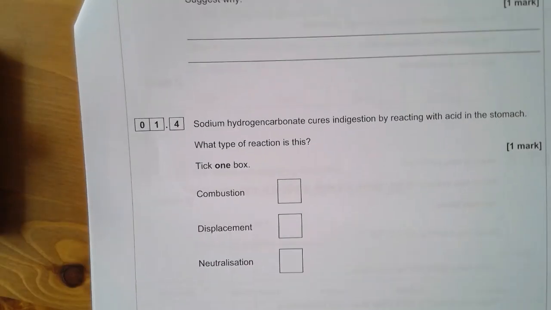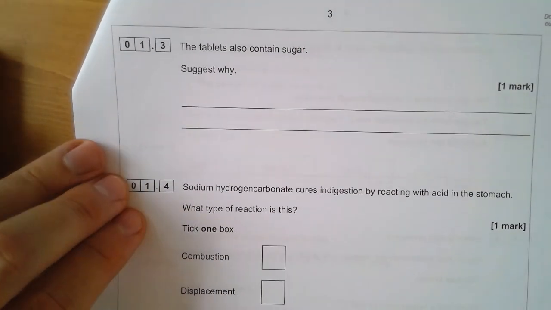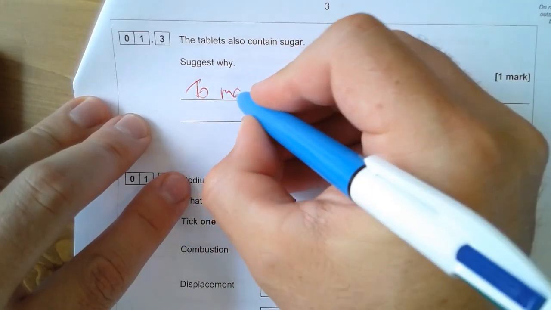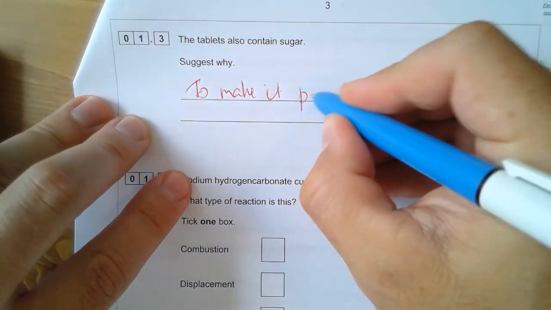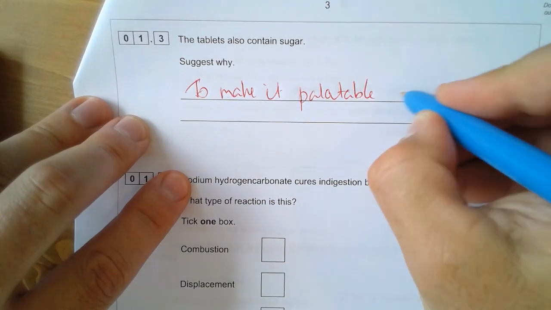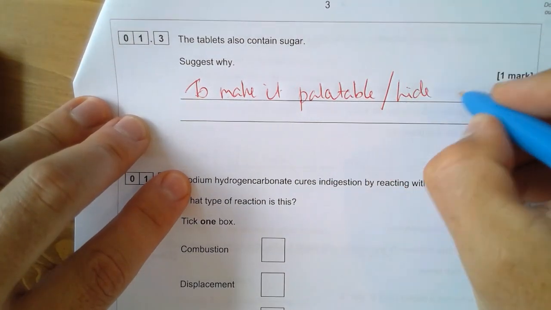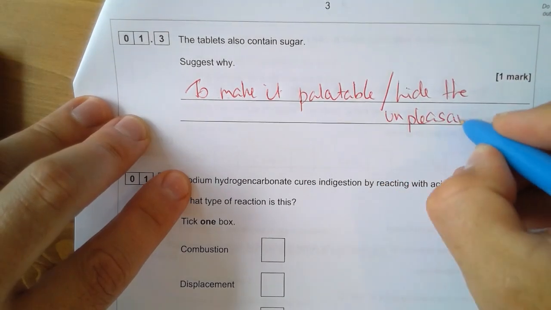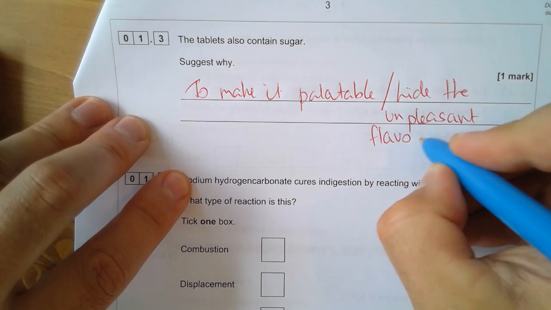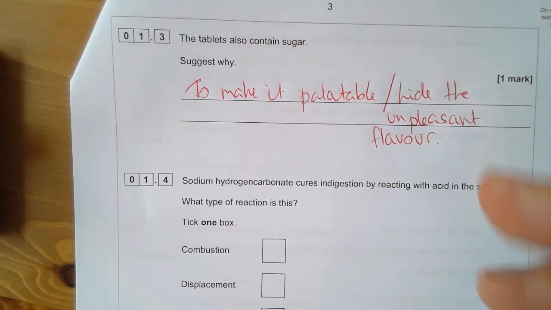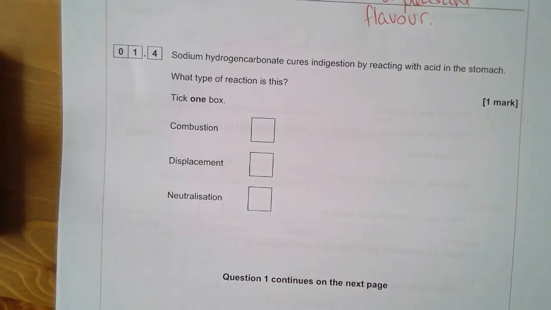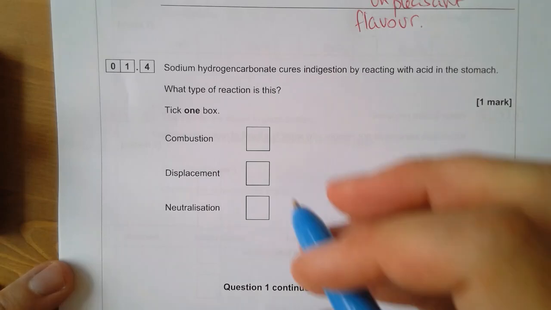The tablet also contains sugar. That's to help the medicine go down. So you need to say something like, to make it palatable, or to hide the unpleasant flavour of any medicine. Sodium hydrogen carbonate cures indigestion by reacting with acid in the stomach. If you've got anything that reacts with an acid to make something that's neutral, we call it a neutralization reaction.